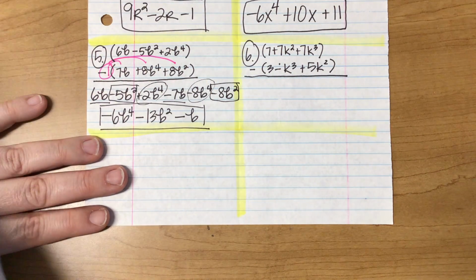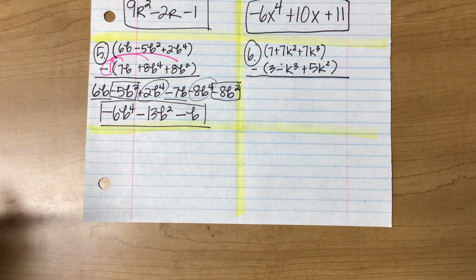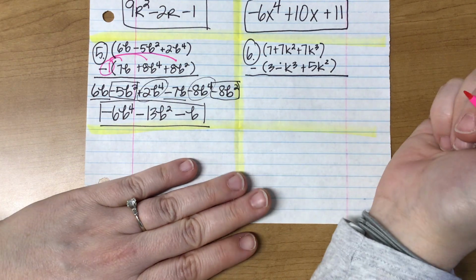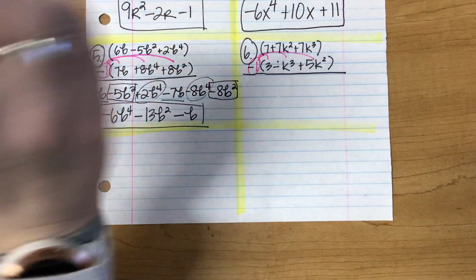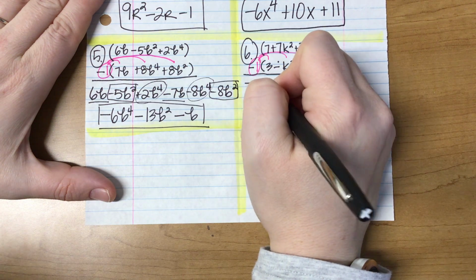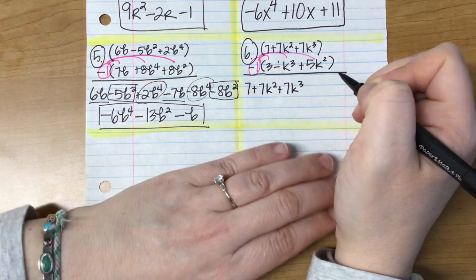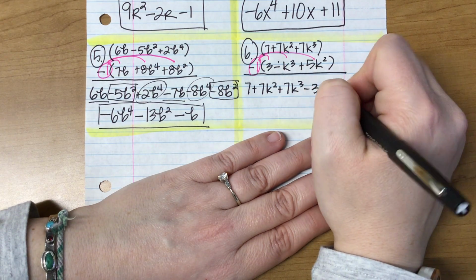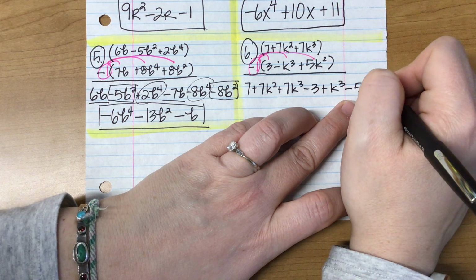Anybody want to try number 6? Bryson, go for it. So first, we multiply the bottom row by -1. Fantastic. So it's 7 plus 7k squared plus 7k to the cube, minus 3 plus k to the third minus 5k to the second. You got it.